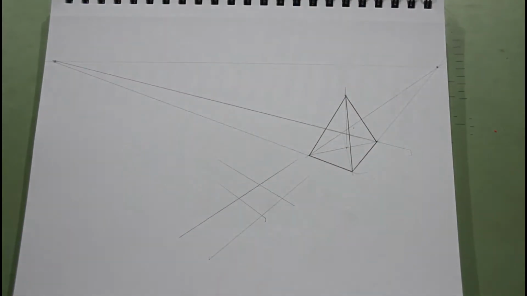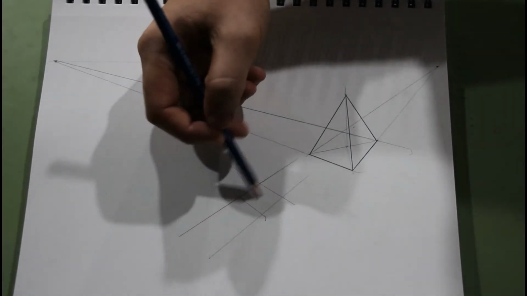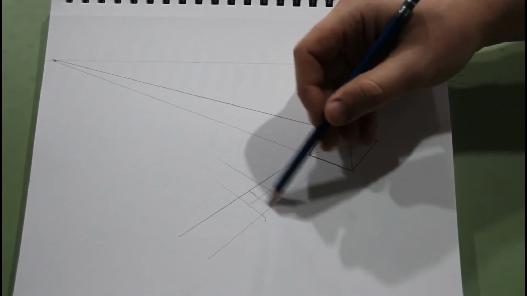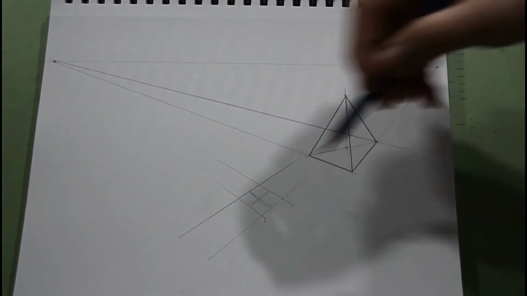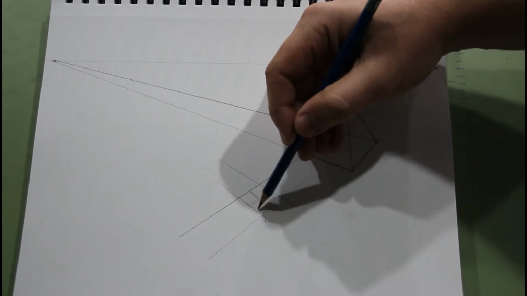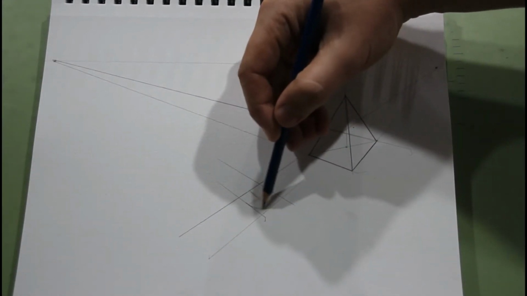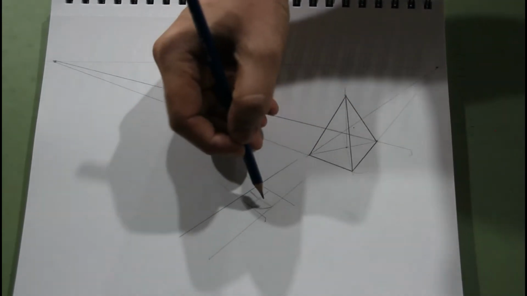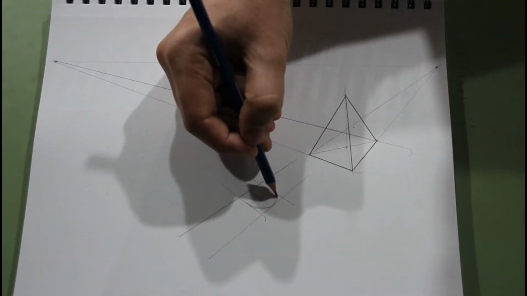So this is going to be a square that represents the top of my cylinder. So I kind of have this is my square, and I'm going to go ahead and freehand this to make my cylinder.